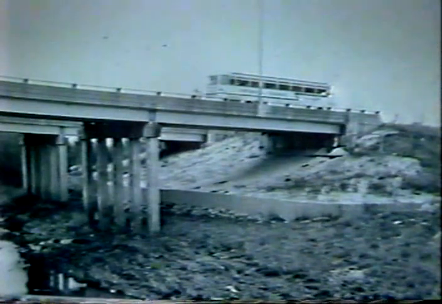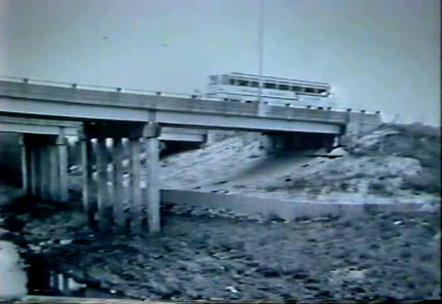Bulkheads are particularly useful where bank failure occurs by slumping. At this bridge site, slumping affected both the abutment fill slope and the adjacent stream bank. The abutment was protected by a steel sheet pile bulkhead.